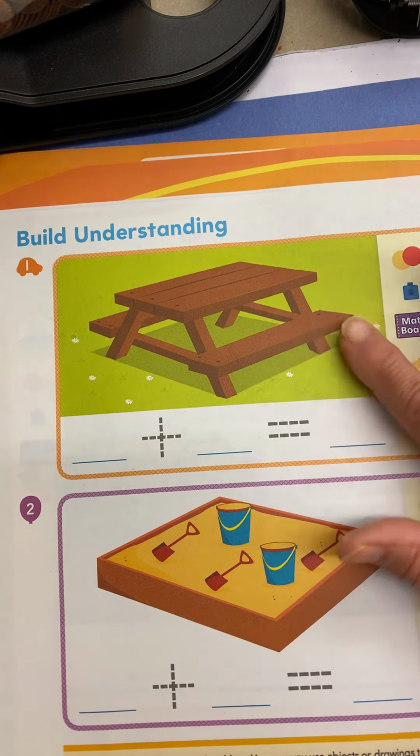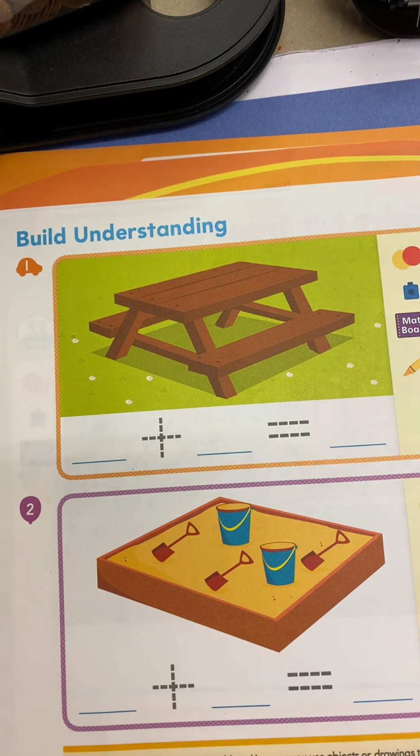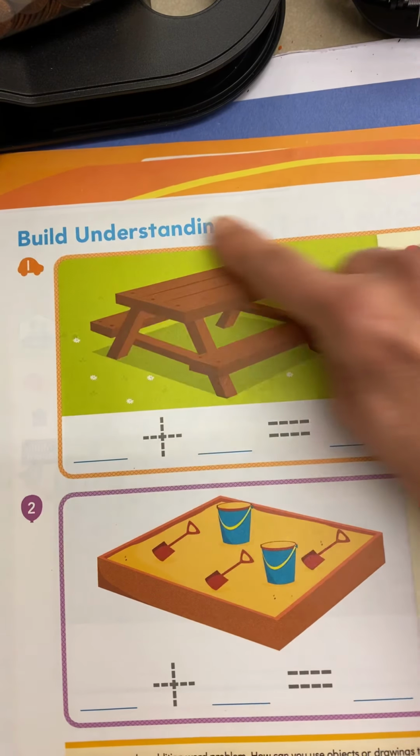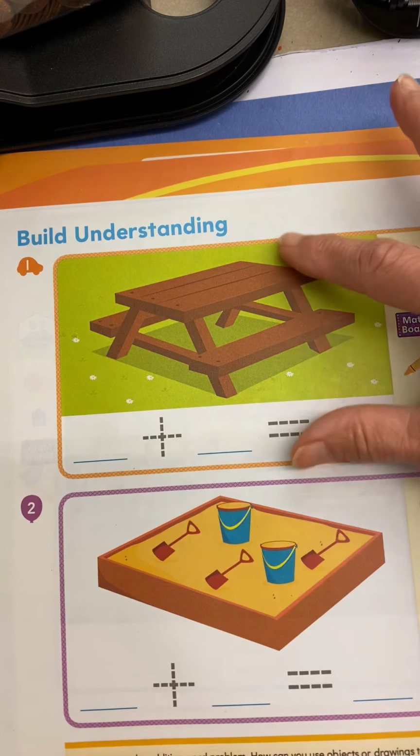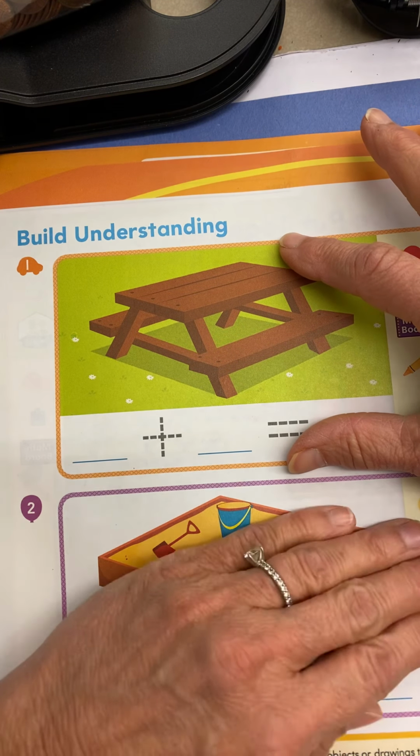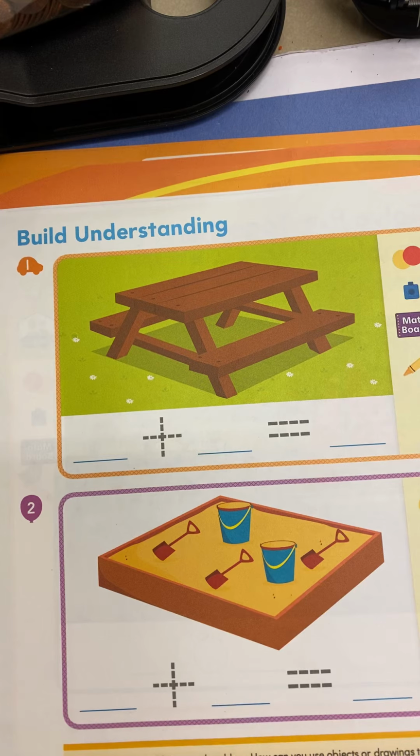We're going to look up here at the picnic table. We're working on number 1, and there's an orange box around number 1. We're only working in this box. We'll save this one for later. Listen to the problem. How can you use objects or drawings to solve the problem? And then you have to complete the equation to model the problem. There are 2 apples and 2 bananas on the table. How could we draw that? Or how could we represent it?